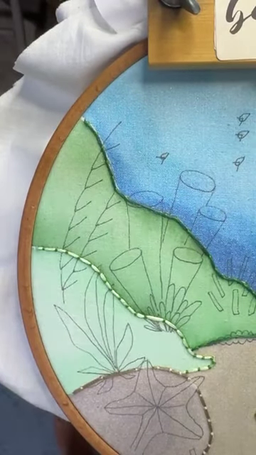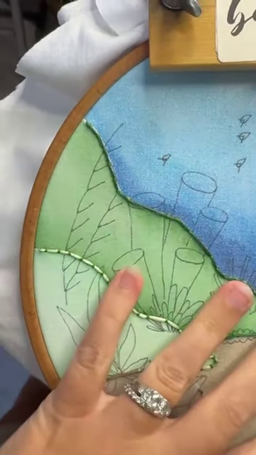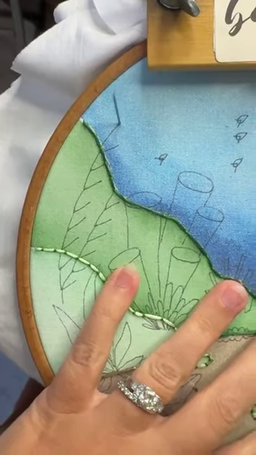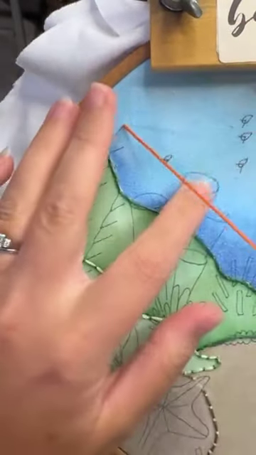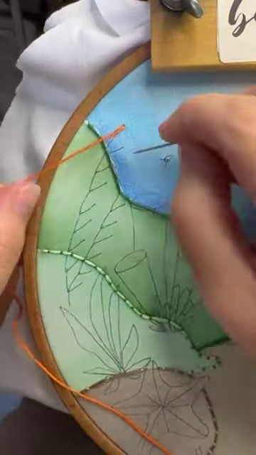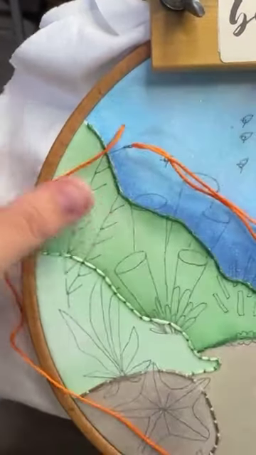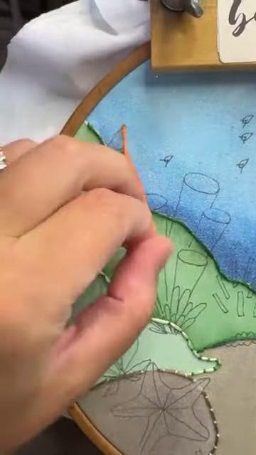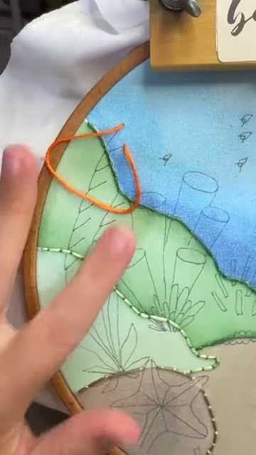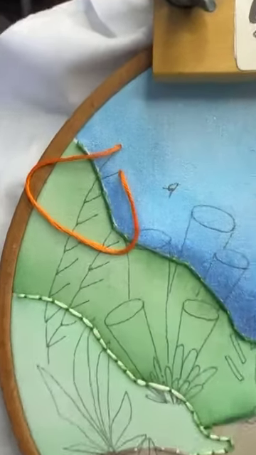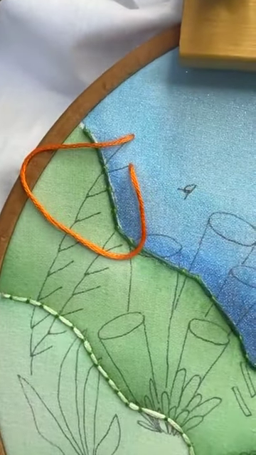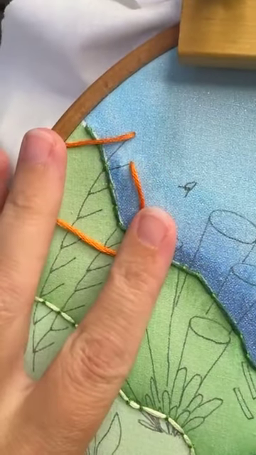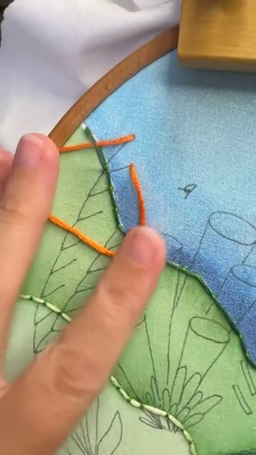We're going to come up on one side and down on the other. You're going to leave your loop. This is kind of like a fly stitch, but it's a little bit different. Then you're going to come up at the bottom of this V, like that. You can come up at the bottom of this V like this.